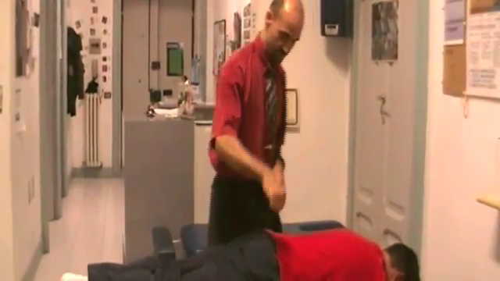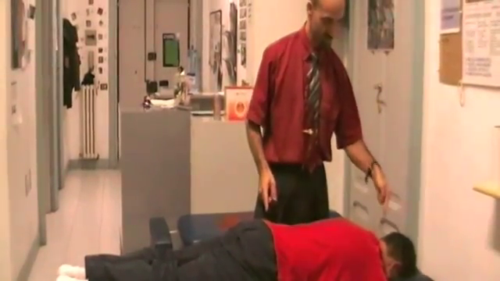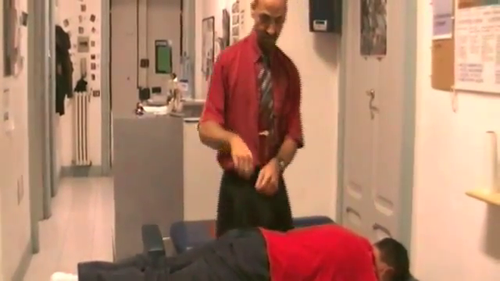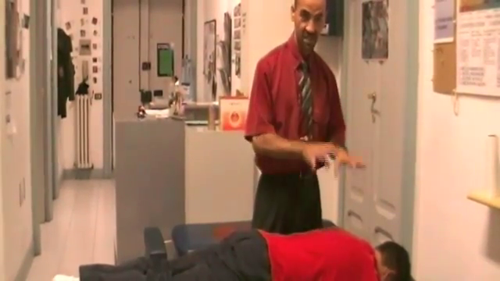So what I'm going to be doing is applying a light adjustment here that's going to send a signal to his brain to start paying attention right there in his neck. After I do that, we're going to try to move the camera up there and take a look in this area to see what kind of reaction his body is doing.